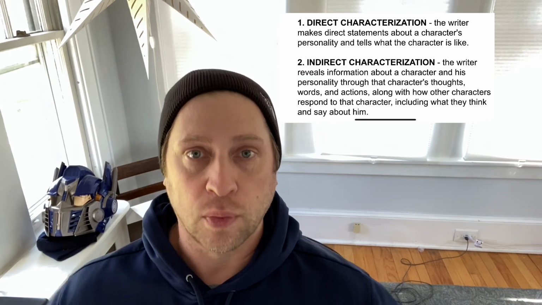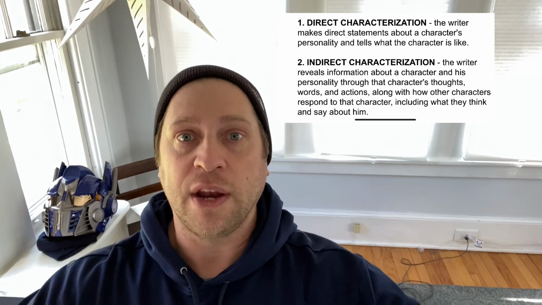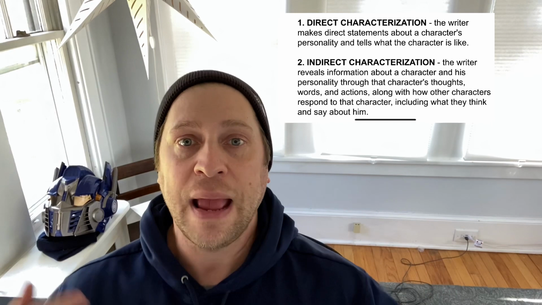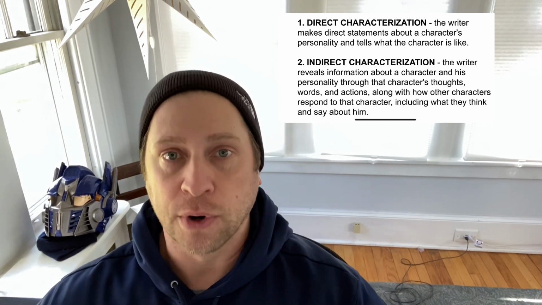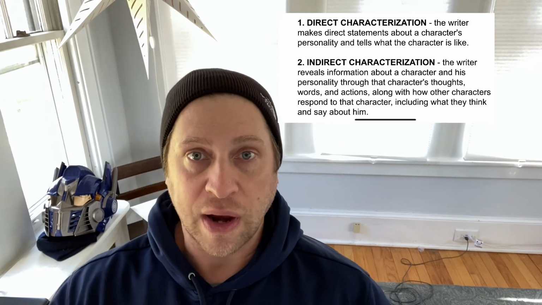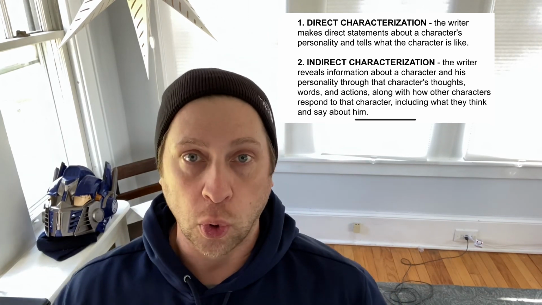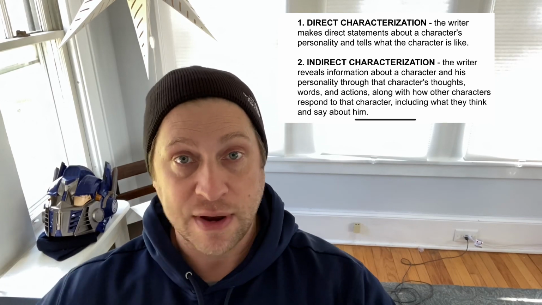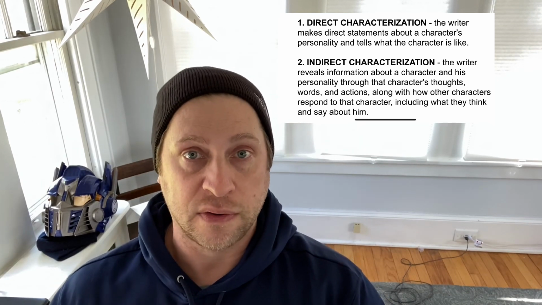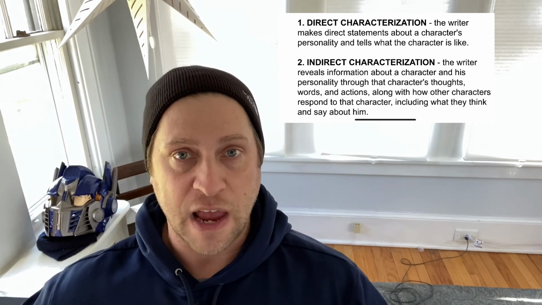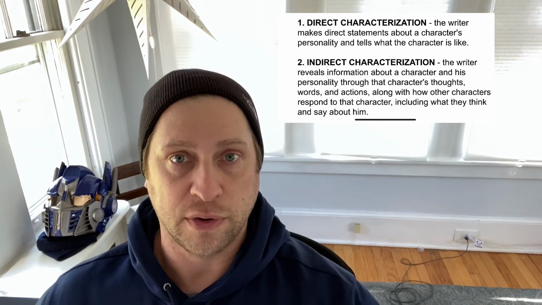So in the book you're reading, the author will just straight up tell you that a character is a certain way. So they are happy, they are a mean person, they are a typically very sad and upset person, right? You are being directly told what that character is like. Because of that, it makes it very easy to figure out the character, but typically, there's not a whole lot of depth there when they just do direct characterization.